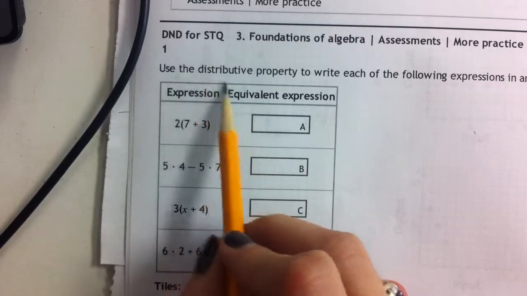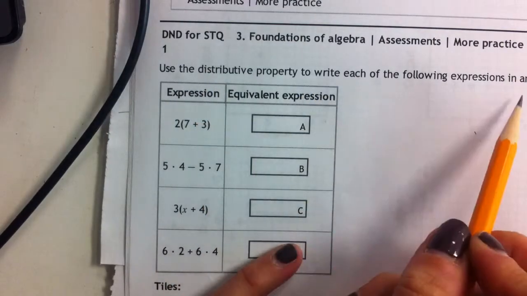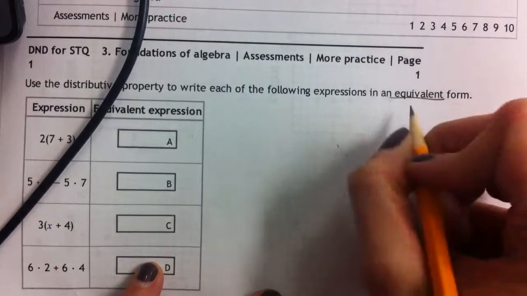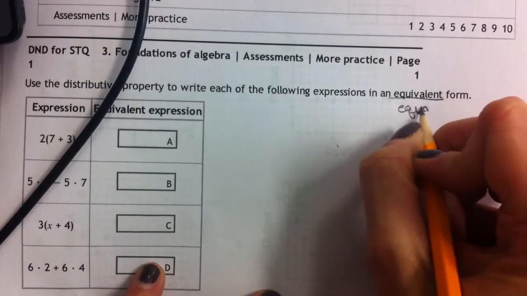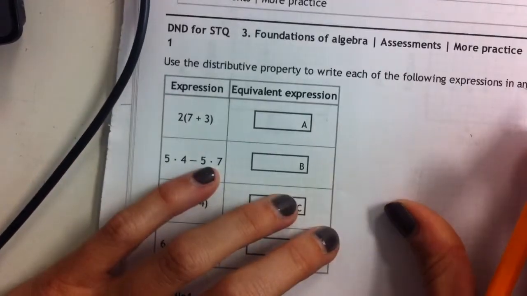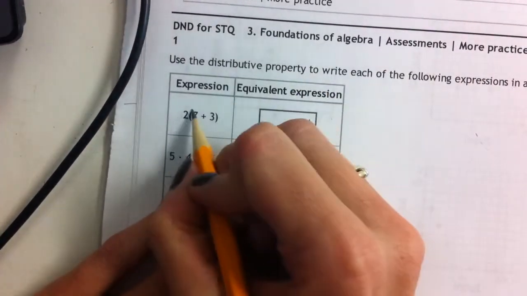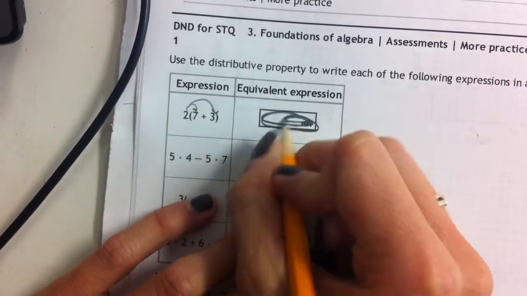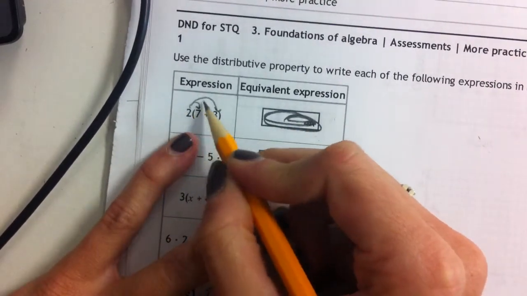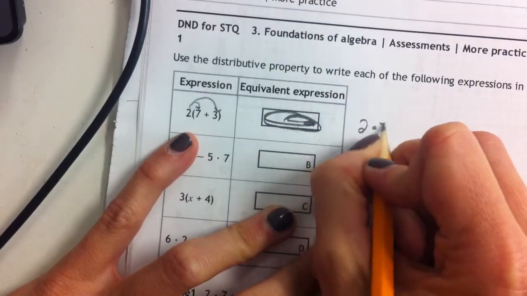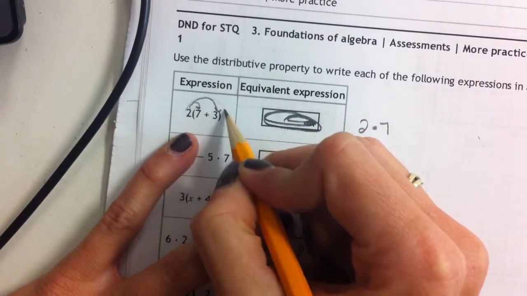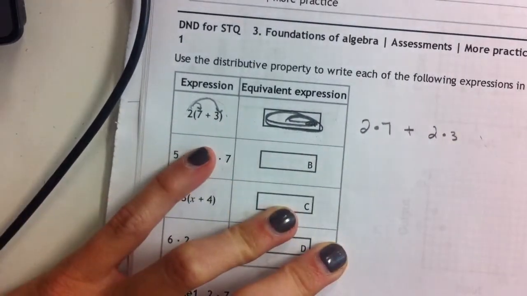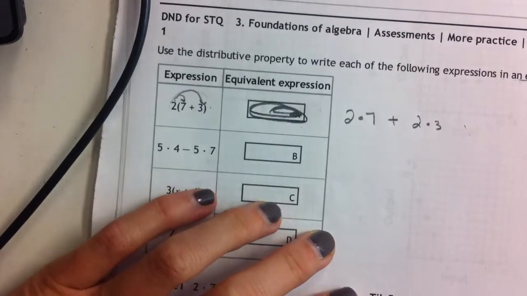Number 1 says, use the distributive property to write each of the following expressions in an equivalent form. Remember, equivalent means just equal. So the distributive property says that basically this guy, remember, has to jump the fence. So this guy, ignore this. If he jumps the fence, it becomes 2 times 7. And if he jumps the fence again, it becomes 2 times 3. And you bring your plus sign in the middle. And so you end up with something that looks like that.